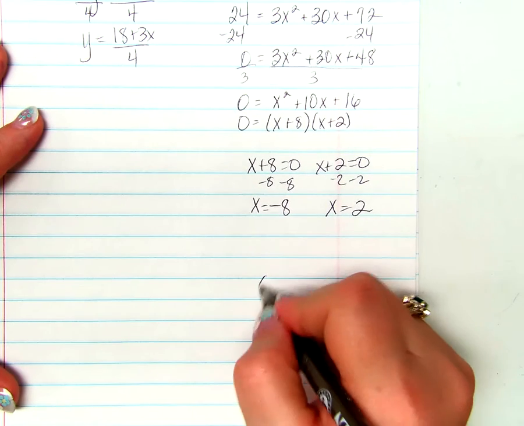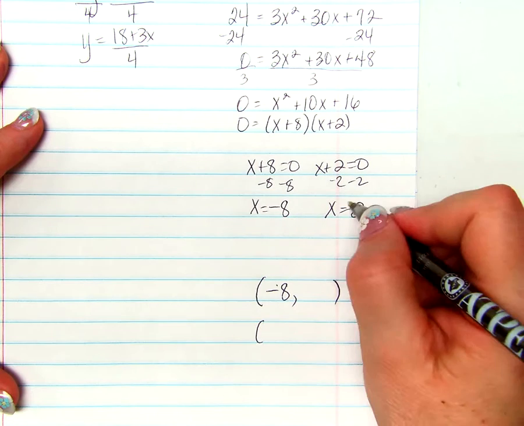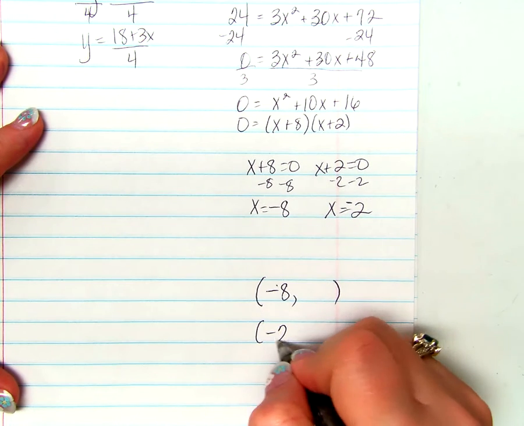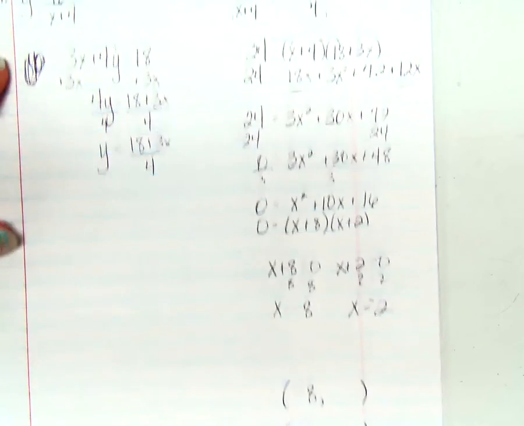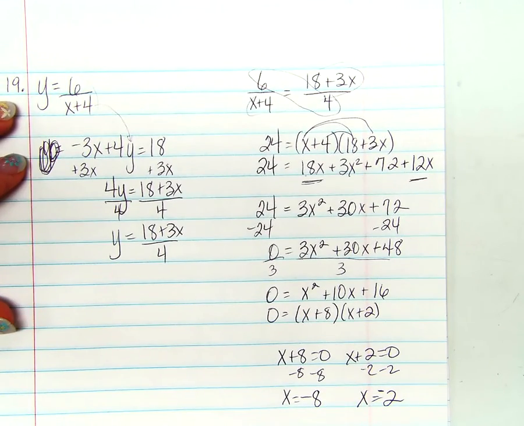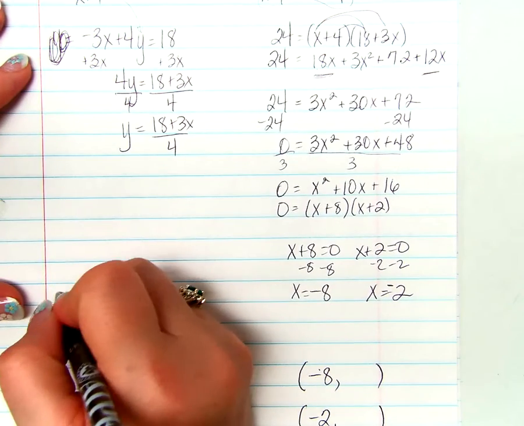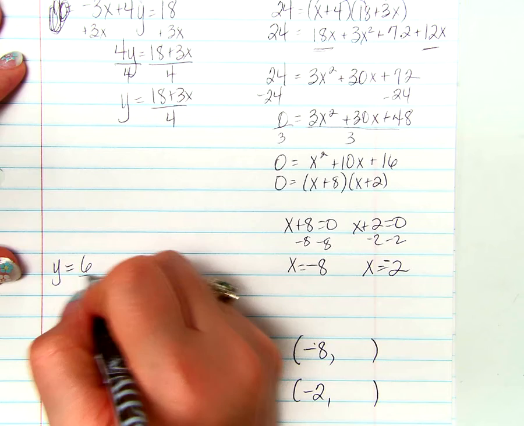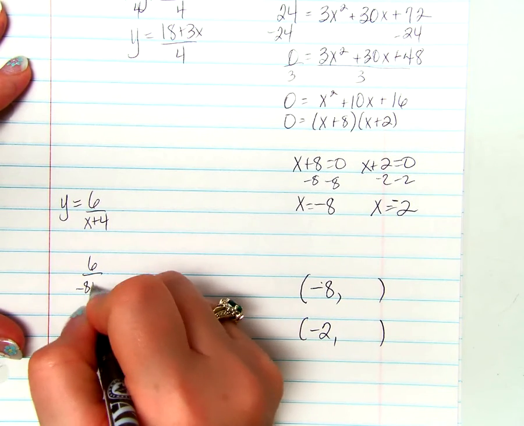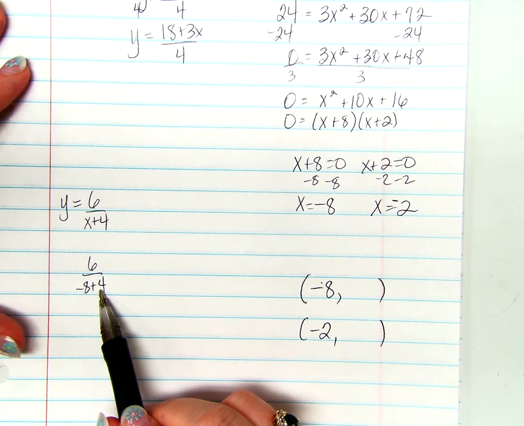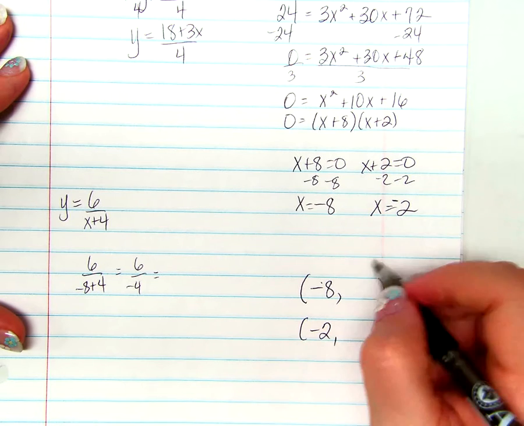So once again, I'm going to have two answers, and one of them is going to look like that. Thank you very much, negative 2. And one of them is going to look like that, isn't it? So we go back up to the beginning. Which one do you want to use this time? Top one? It doesn't matter since they're both fractional, aren't they? Okay, so y equals 6 over x plus 4. If we're putting in a negative 8, we have 6 over negative 8 plus 4. Negative 8 plus 4 is negative 4. So I have 6 over negative 4, and that simplifies to?